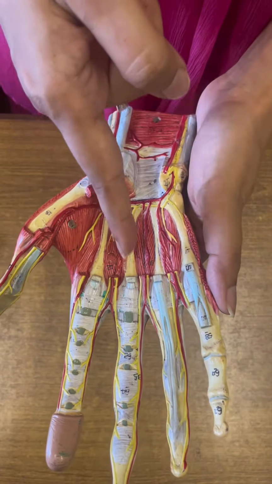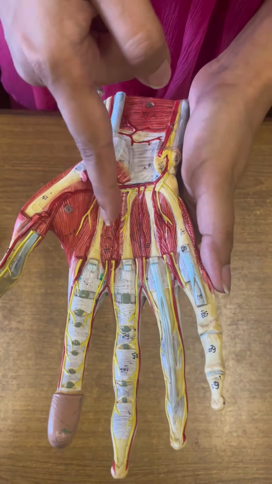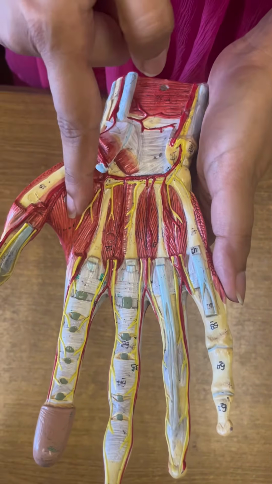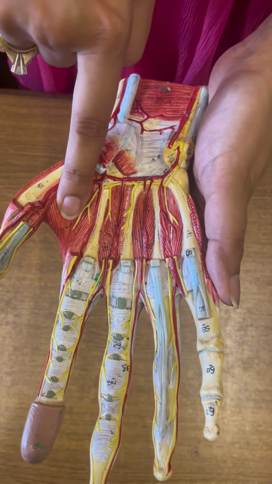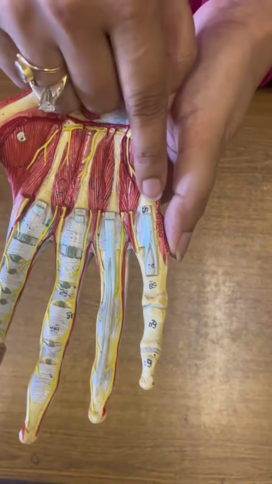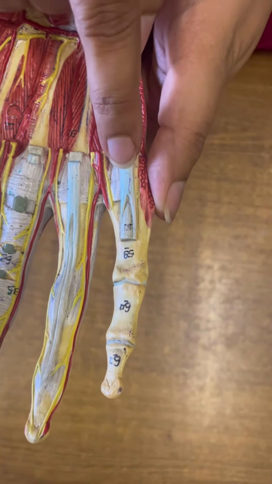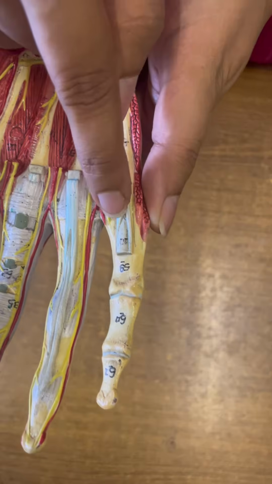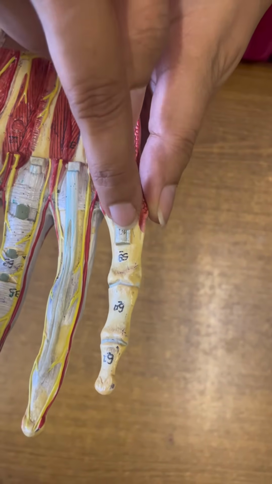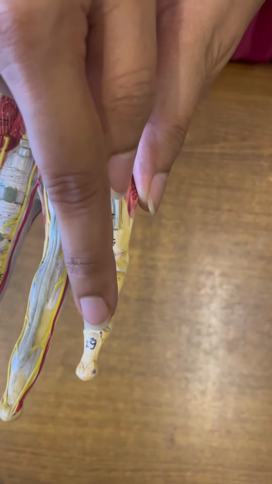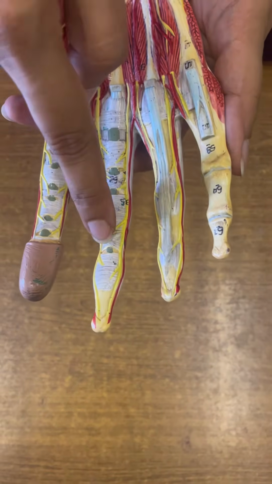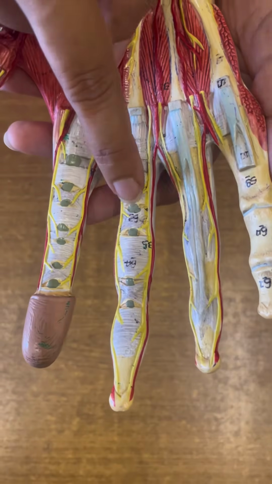Here we can see the long metacarpal bones, and between the metacarpal bones are the muscles that are the palmar interosseous. This is first palmar interosseous muscle, second, third, and fourth interosseous muscle. In the fingers, we can see this is the tendon of flexor digitorum superficialis, which divides into 2 slips, and the muscle that is underneath is the flexor digitorum profundus, which comes between these 2 slips and is attached to the distal phalanx. This whitish structure is the fibrous flexor sheath, and this greenish structure is the synovial sheath.